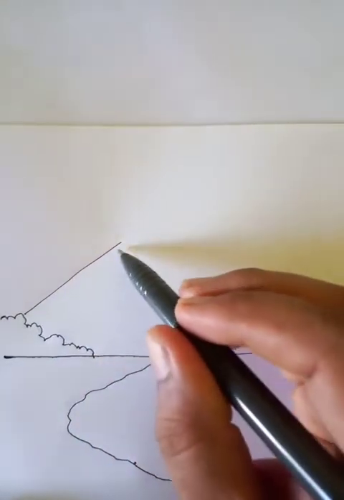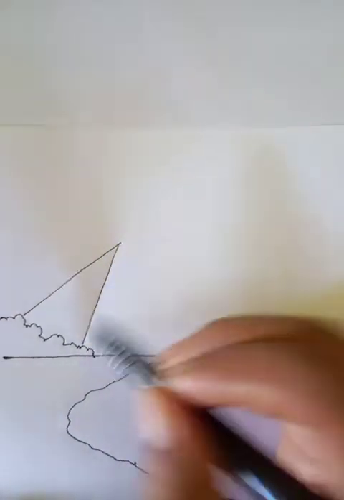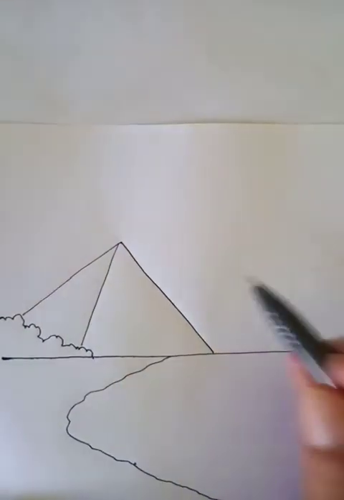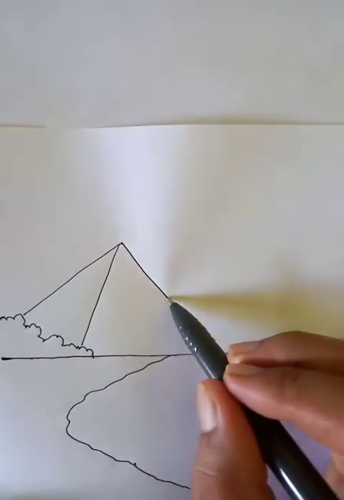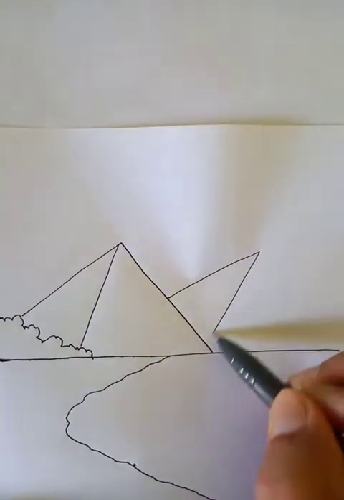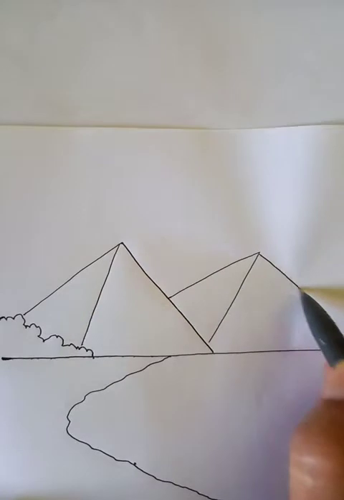Let's put a pyramid like this. Another one we can draw like this.